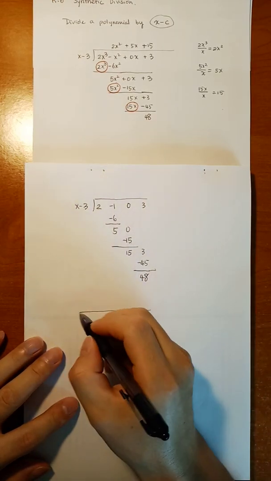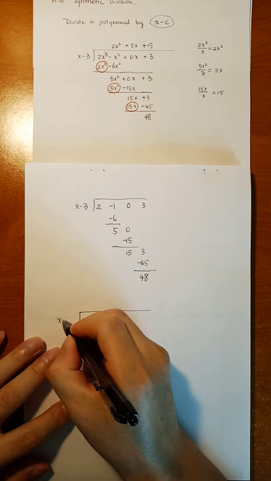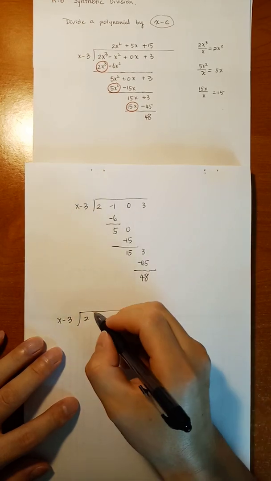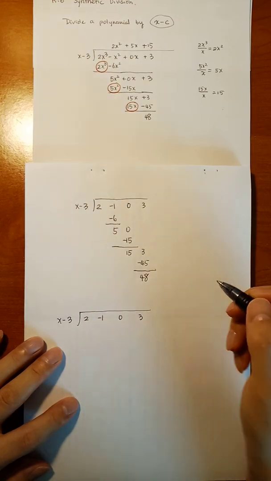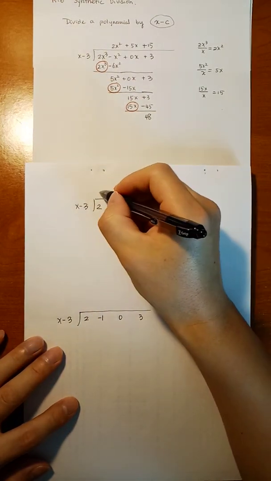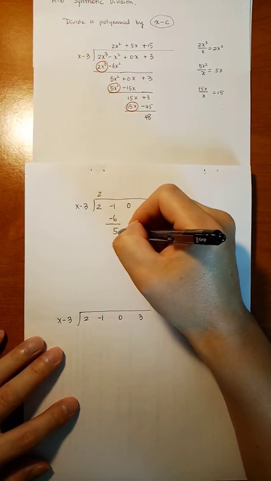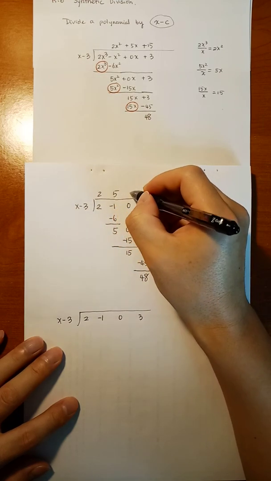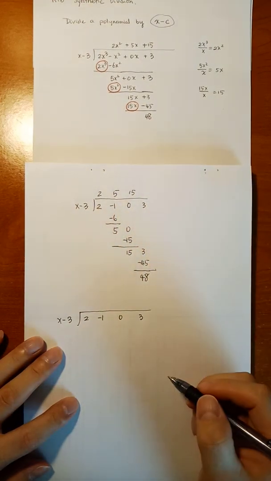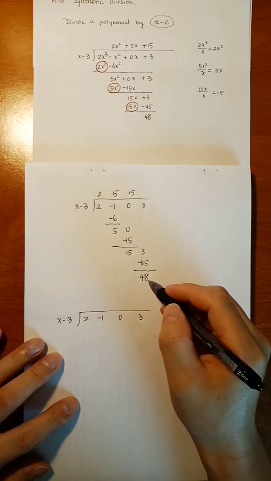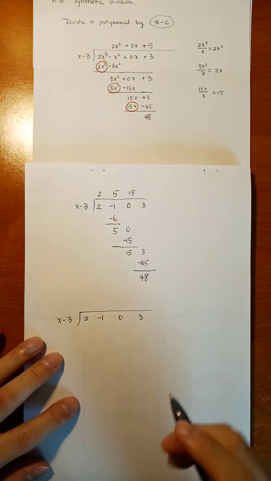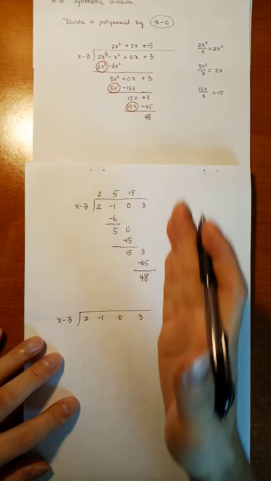I continue to simplify it. 2, negative 1, 0, 3. You get 2 here, you get 5 here, you get 15 here. And 48 is the remainder, because that's the last one. It stops.